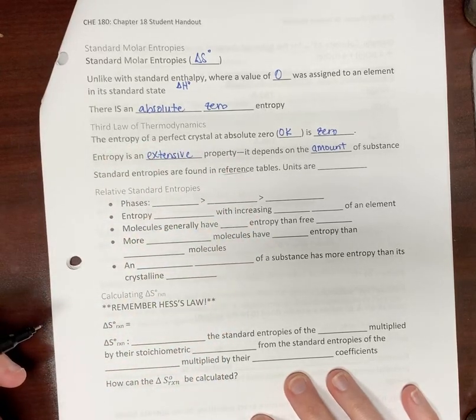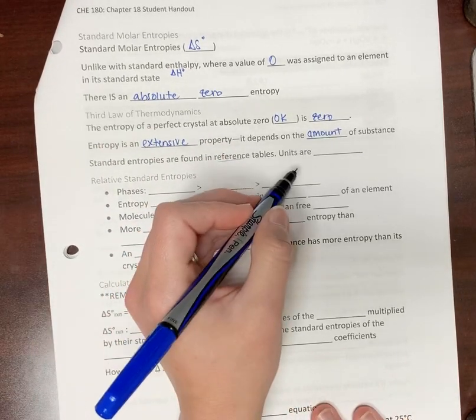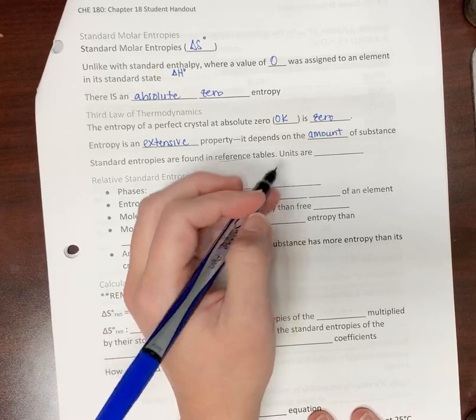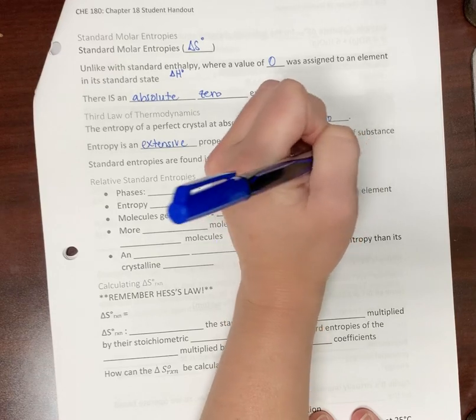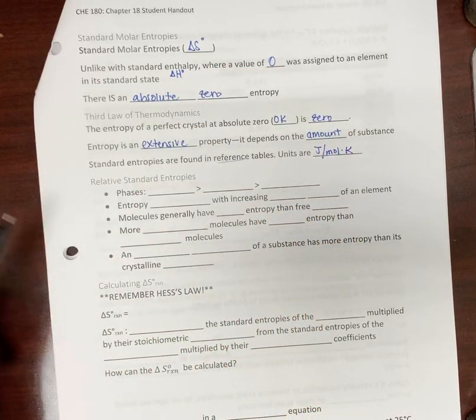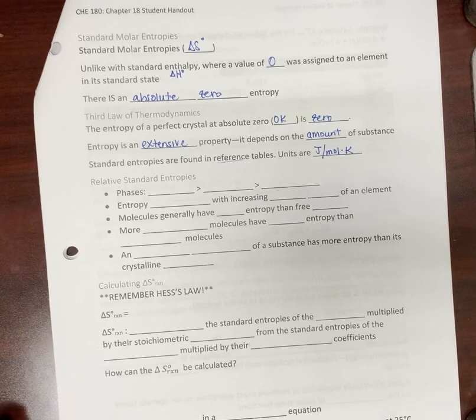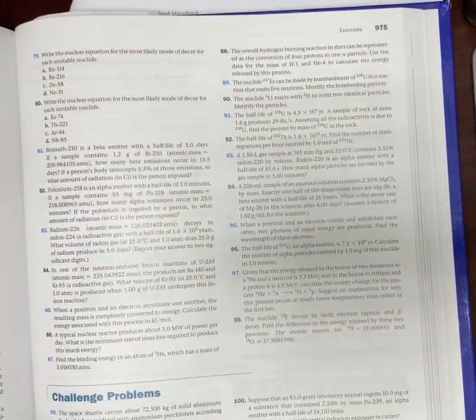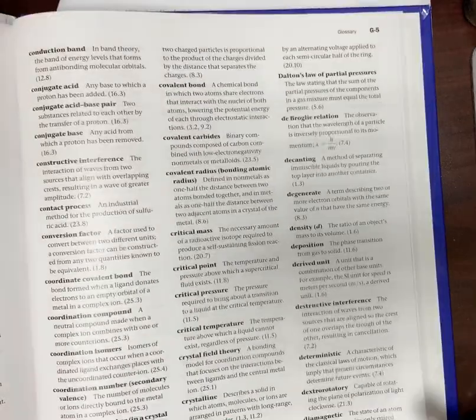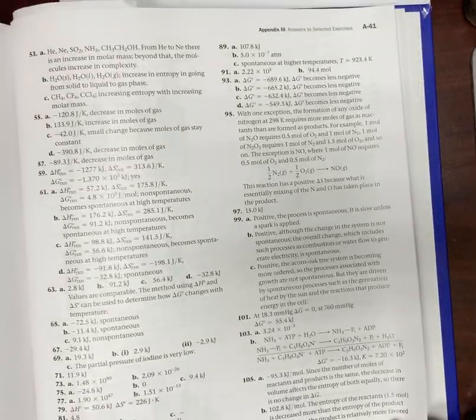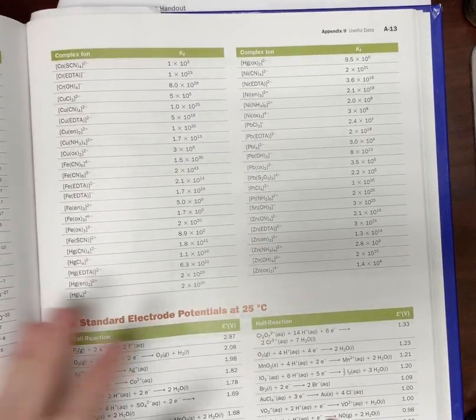So standard entropies are found in the reference tables. There's some in the back of the book. And the units for entropy are always joules per mole Kelvin. So make sure you bring or reference your tables when you're working on these problems. Here's my book, and it's going to be in one of these appendices. Back here, I believe it's Appendix 2. Yeah, here's Appendix 2, useful data.